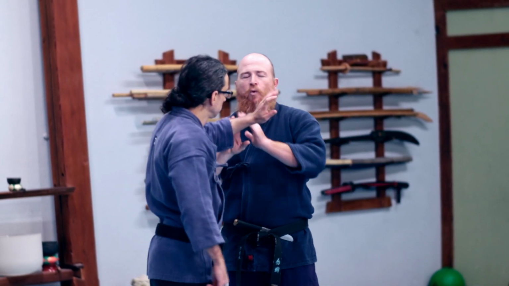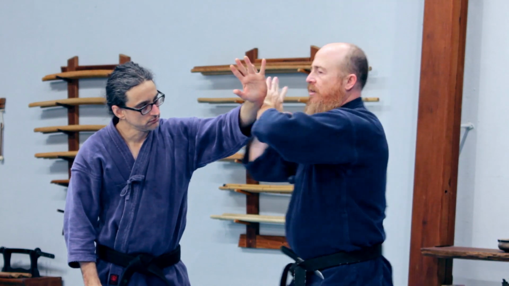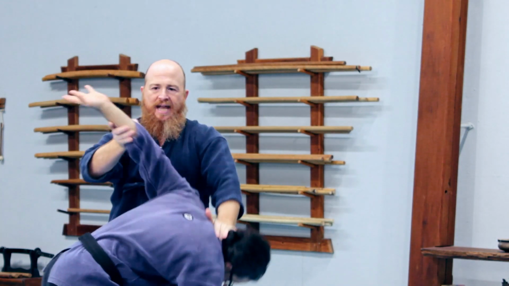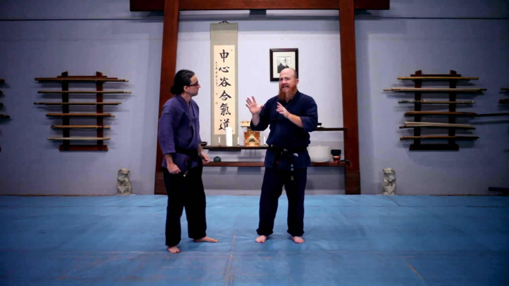But in the form, one of the problems we have, and so let's just do Shomenuchi, that's real easy. So I go from here to here, I draw this back, I catch his head, and I do the throw. Okay, one of the problems you're going to have is his head is going to be very difficult to push down. So if you're trying to push his head down, that's going to be hard.